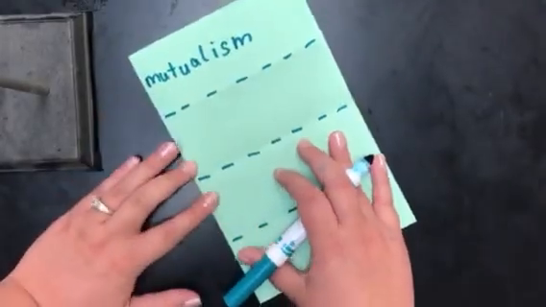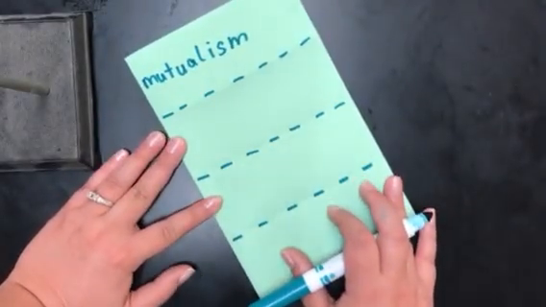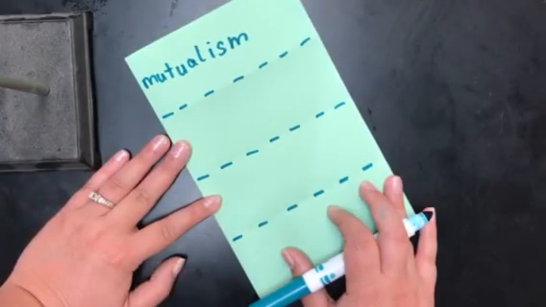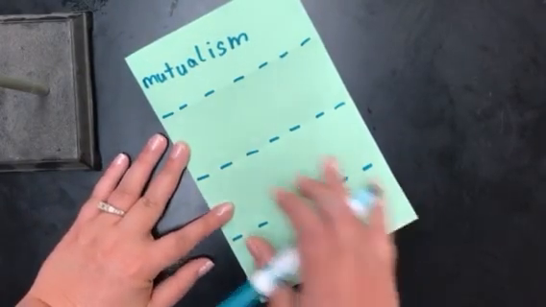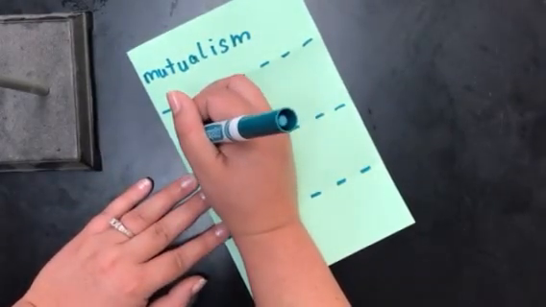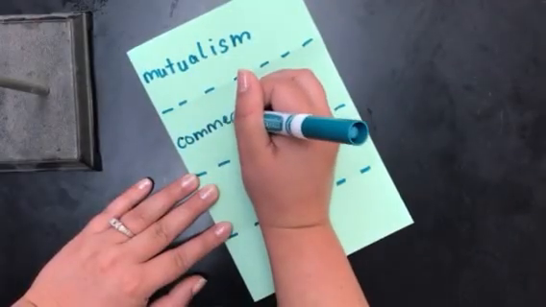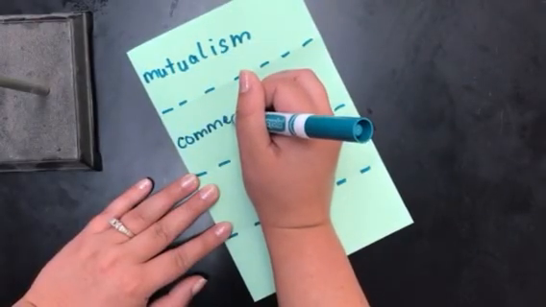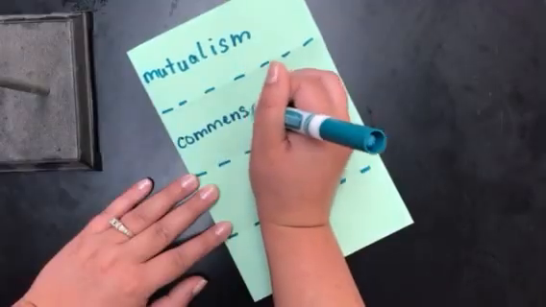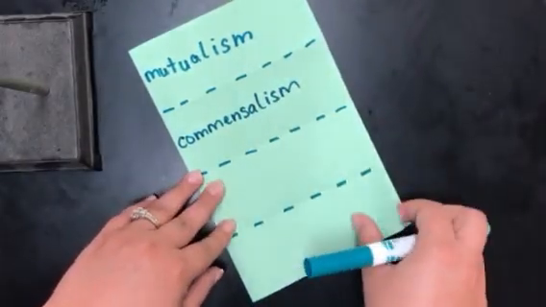Okay, back to the front. Next one I want to go over, and this is the hardest one that students have trouble remembering, and of course it's the one that's always tested, so please pay attention. Commensalism, C-O-M-M-E-N-S-A-L-I-S-M.